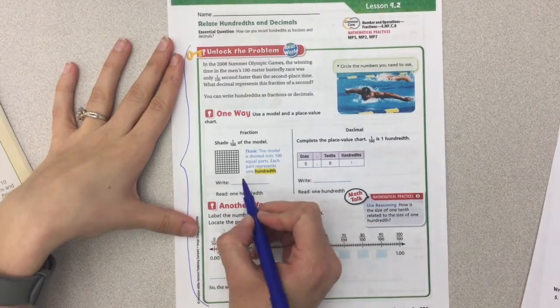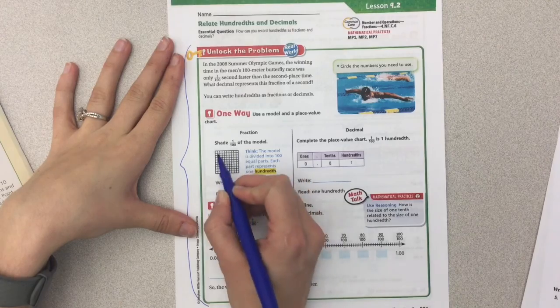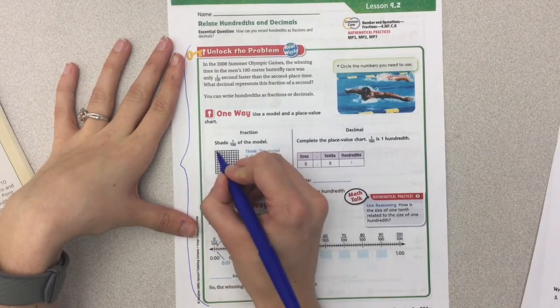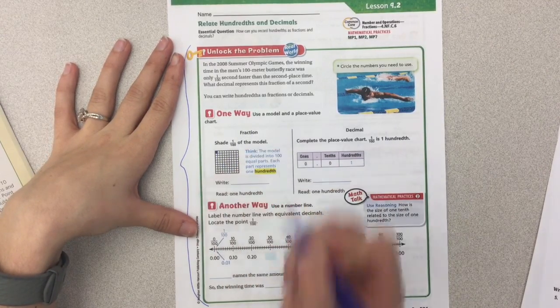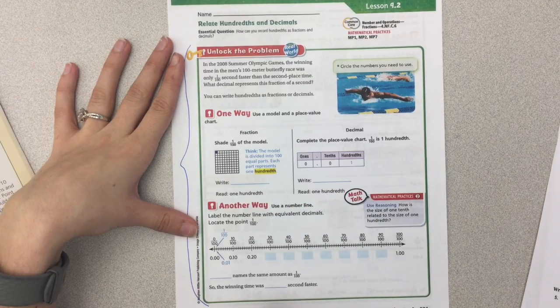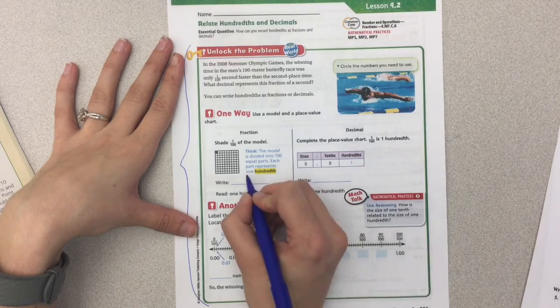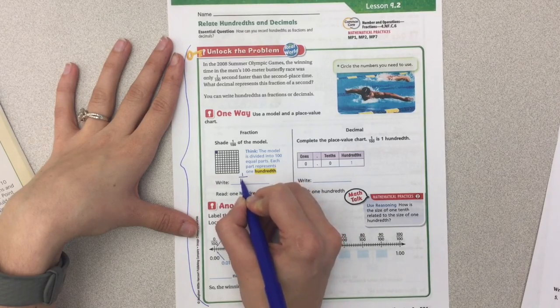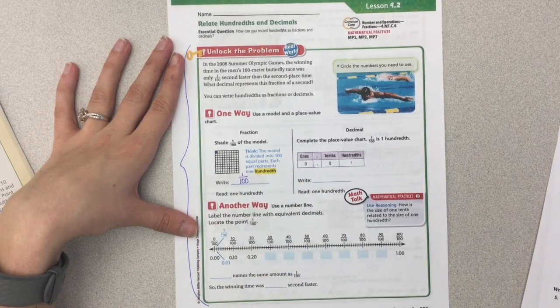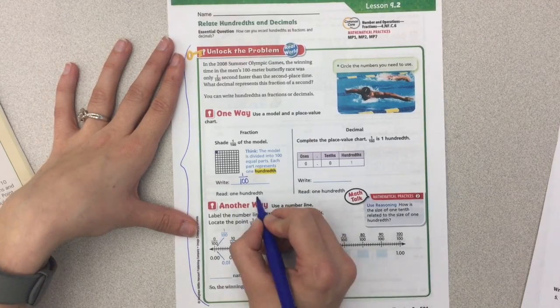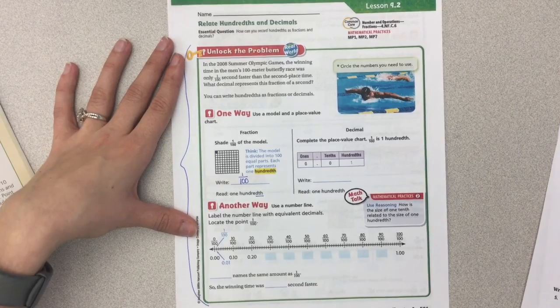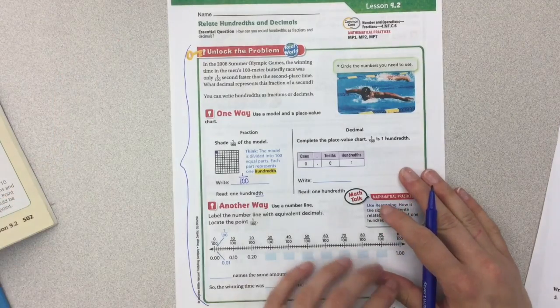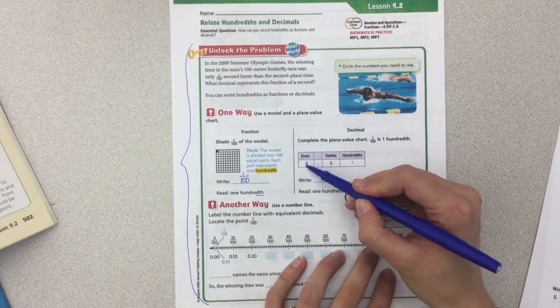So we have to shade 1/100th. We know that this box has 100 pieces, so we just need to shade one of those. Each part of this model represents 1/100th, and if we were to write that as a fraction, it's 1/100. And if we were to read it and write it in words, it'd be hundredth. Notice the DTH there.